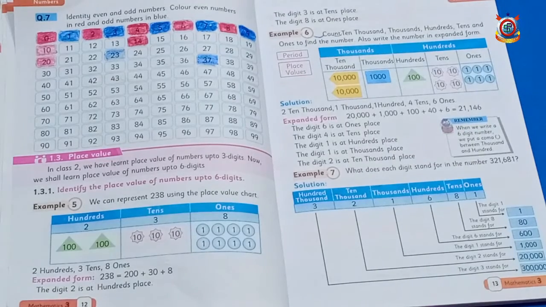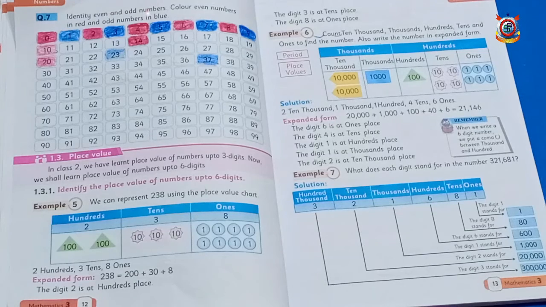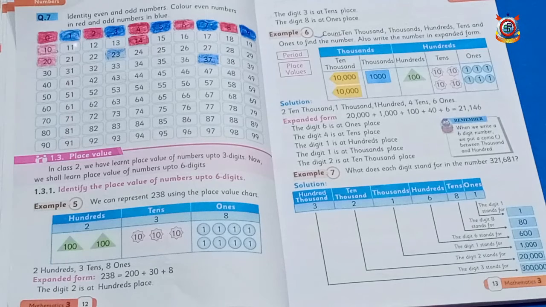Flip the page and look at page 12. Question number 7. Identify even and odd numbers. Color even numbers in red and odd numbers in blue. Remember students, in this table there are 0 to 99 numbers and you will color two colors, red and blue, but you will give red color to those numbers which are even and you will color odd numbers in blue.